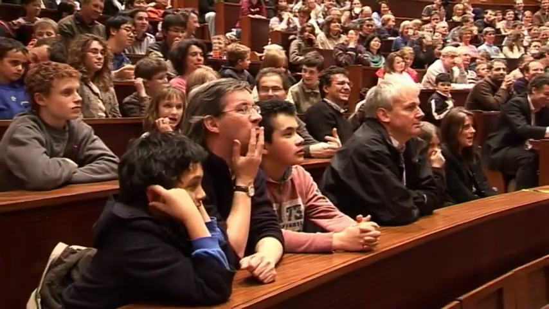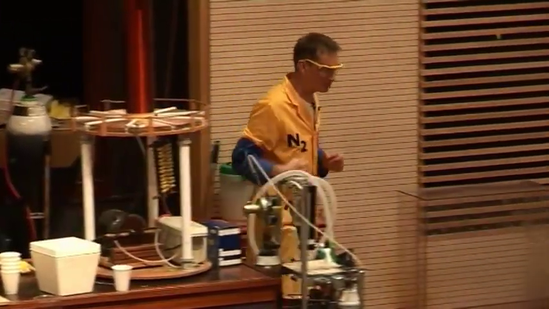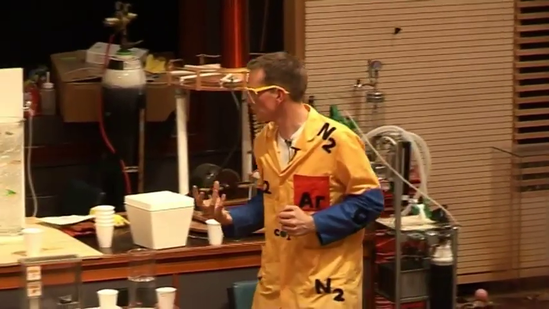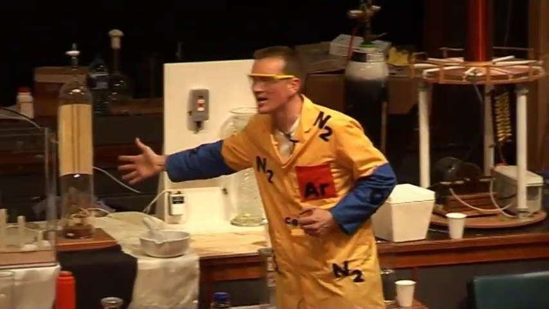So the purple colour was due to the nitrogen gas being excited by all that energy, and this can cause the nitrogen to combine with the oxygen, and we can certainly see that the air in here has now taken on a brown colour due to the formation of the nitrogen dioxide gas.